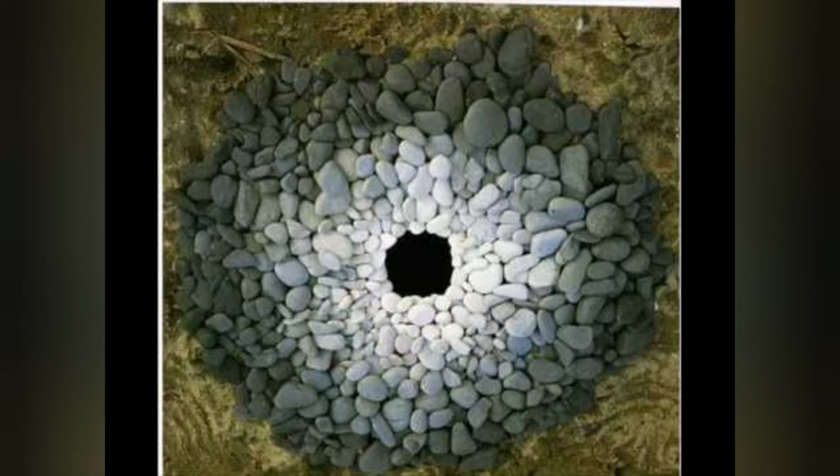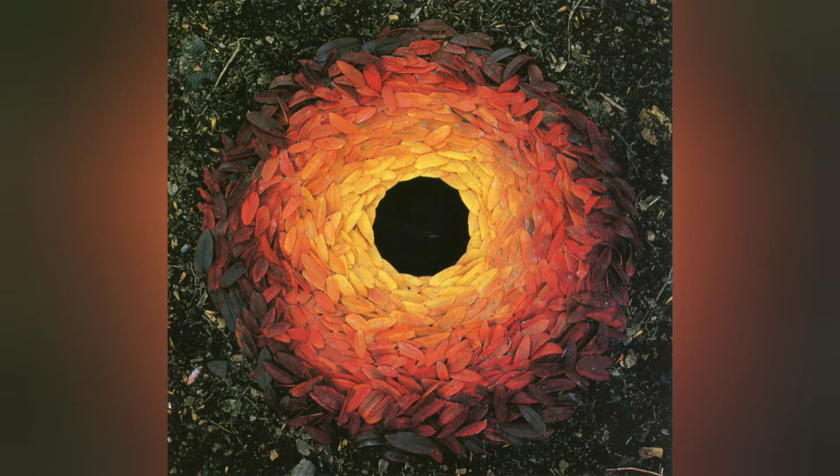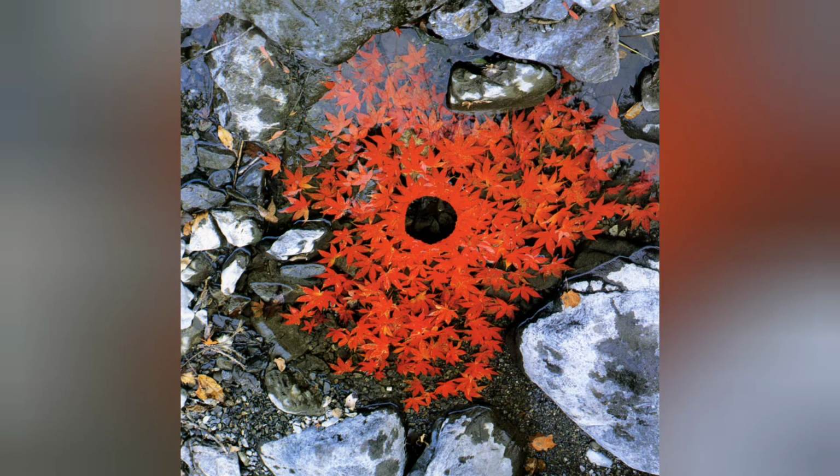These sculptures are temporary, which means they will only last for a short amount of time and are not permanent like most sculptures. Photographs can help us remember temporary nature sculptures.